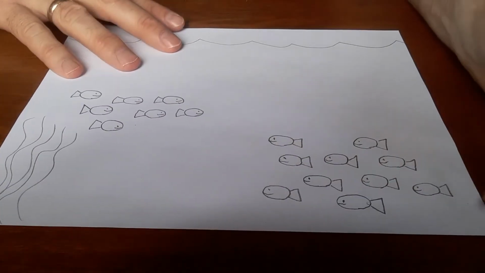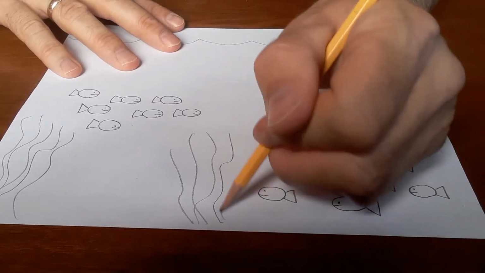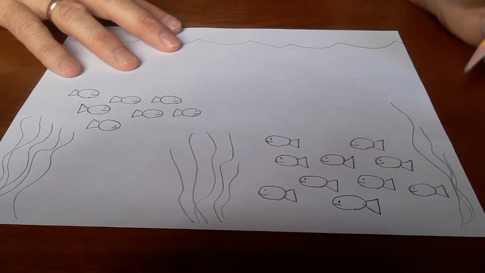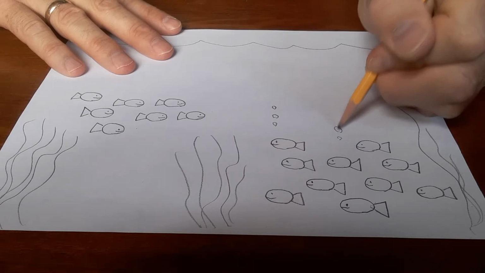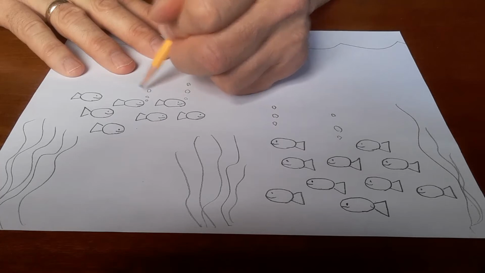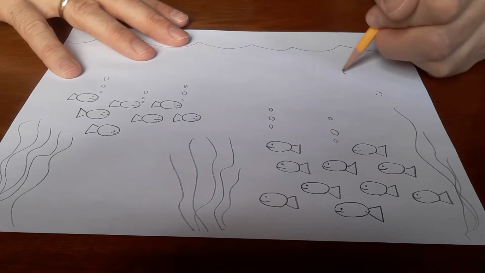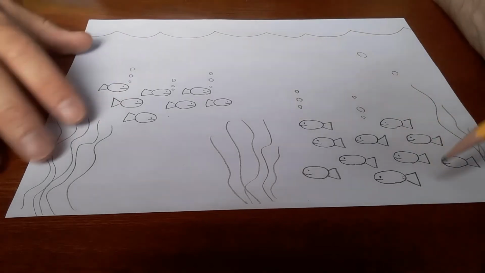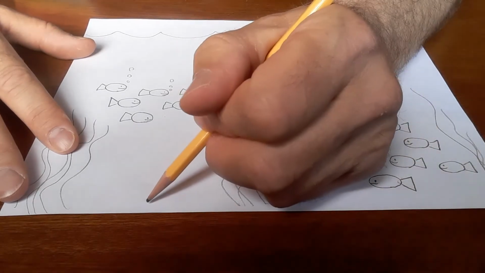All right. Maybe some more seaweed here. Maybe a couple more over here. All right. Maybe I'll do some bubbles coming up. Couple more bubbles. And what else? You know what else I could put in here? I could put a picture of a crab. All right. And I think we've drawn this before in class. I know in some of your classes I have.